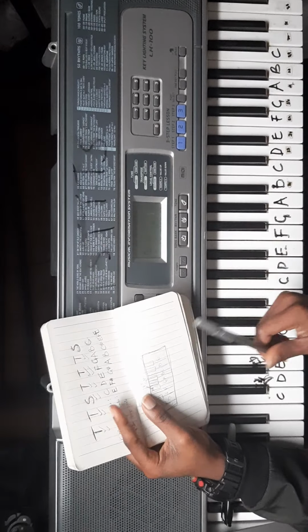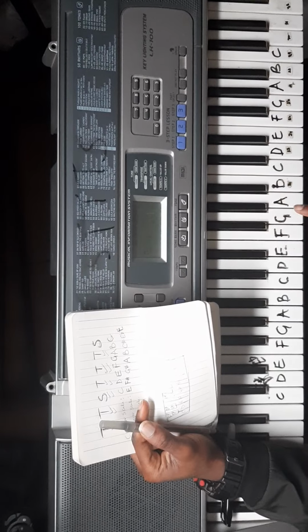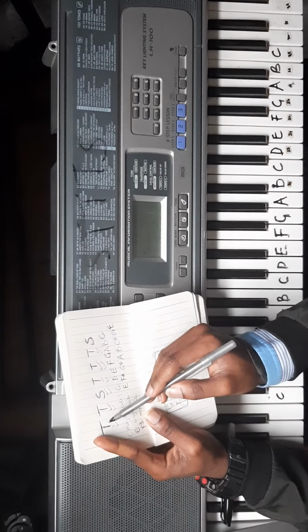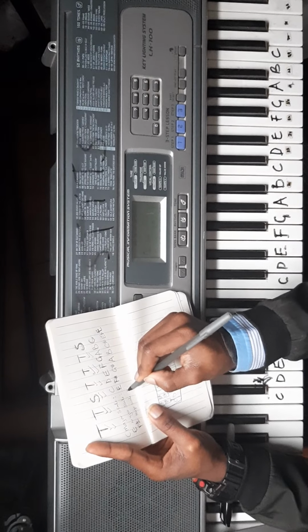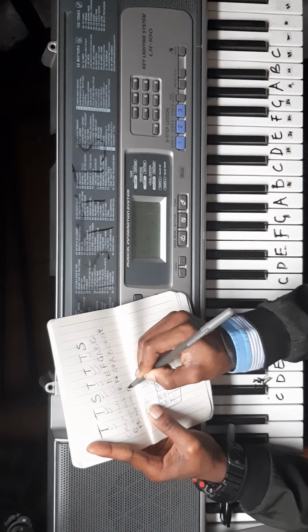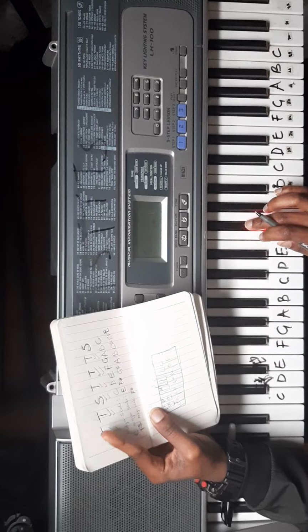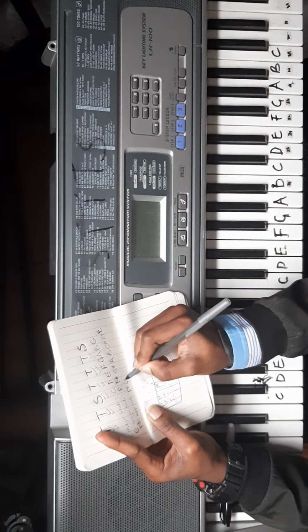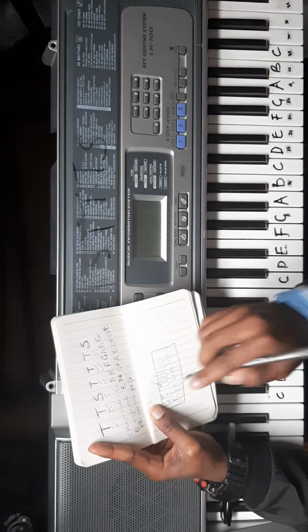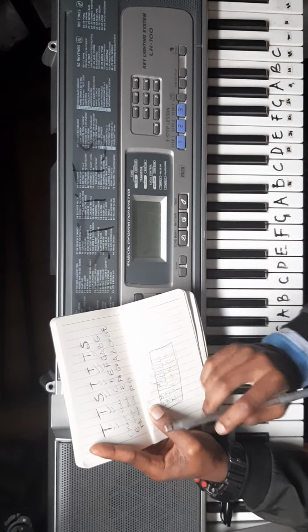So this is how we're doing it. Simple. We're starting on an F sharp, okay? That's the first key. F sharp. And then we move a tone to G sharp. And then we have a semitone. Oh, I'm sorry.